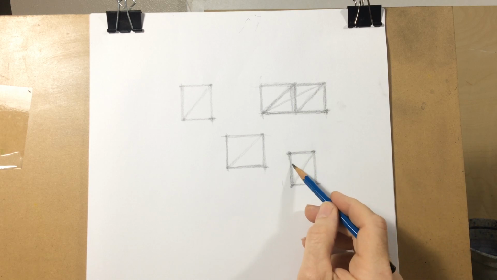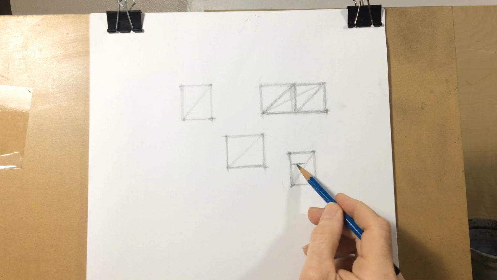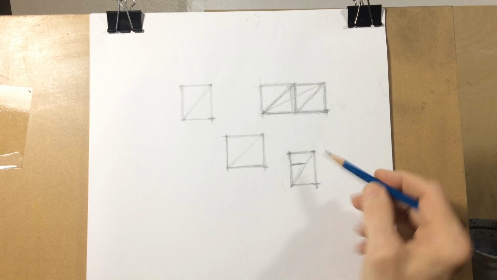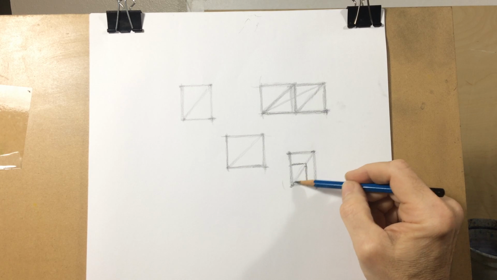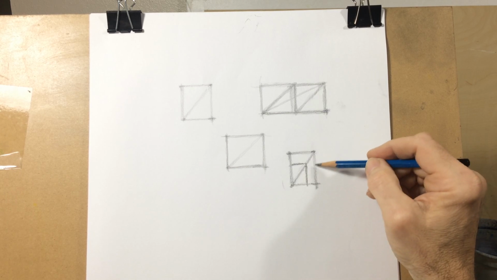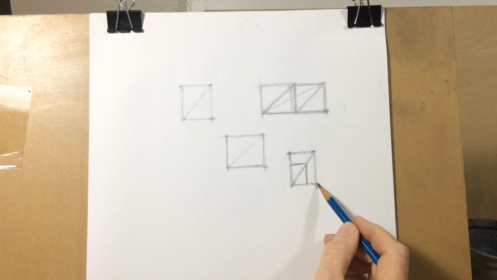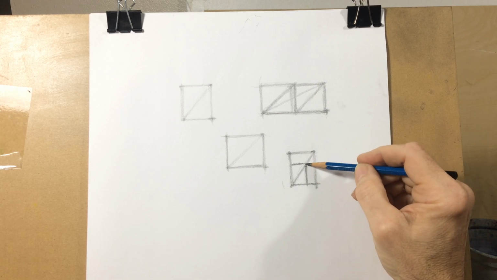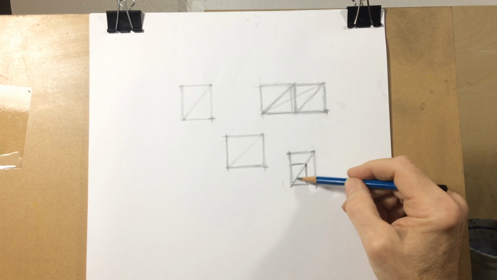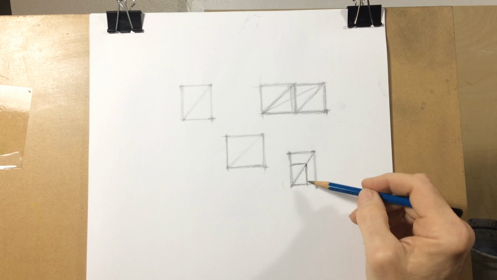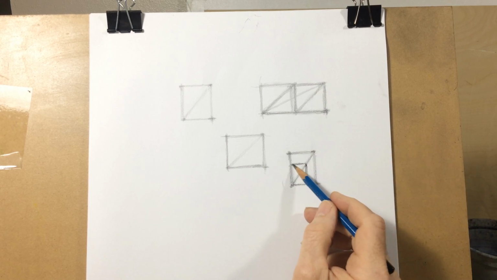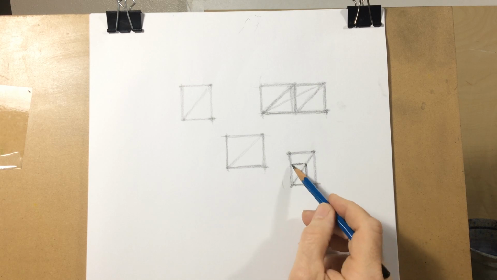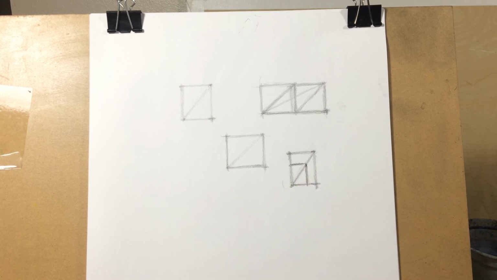And what this is getting to is the fact that any rectangle that I make that jives up with these verticals and these horizontals will be in proportion with each other.